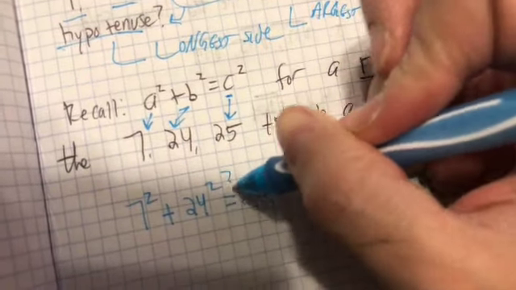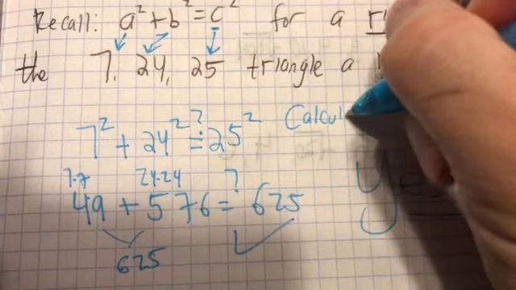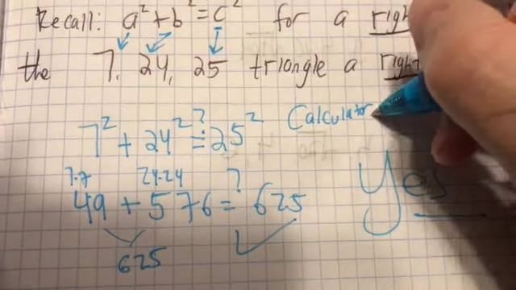Okay, so the answer is yes, because 7 squared is 49, and remember that's 7 times 7. 24 squared is 576, 24 times 24. By the way, you are allowed to use a calculator here. No pressure to or not to, but you are absolutely allowed to use a calculator here. And those of you who are watching me on mute, because I know you exist, calculator is a check.